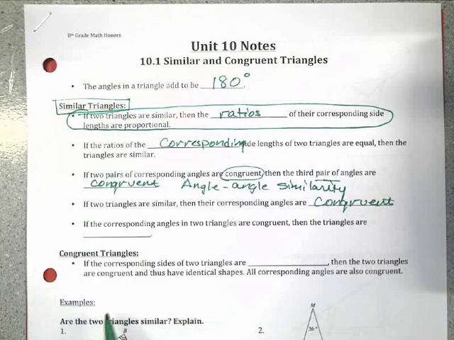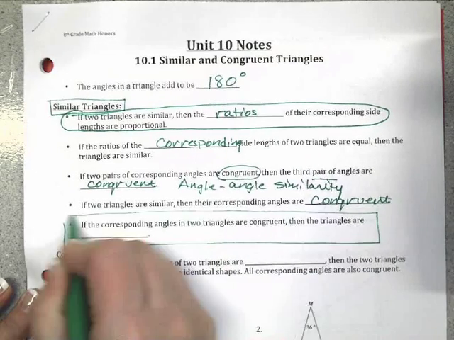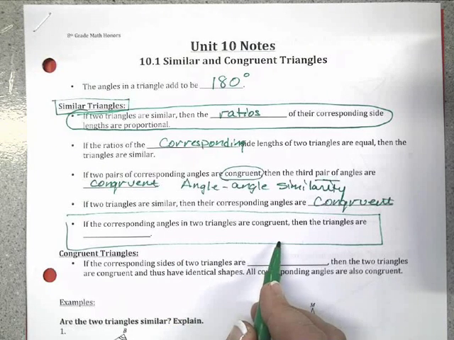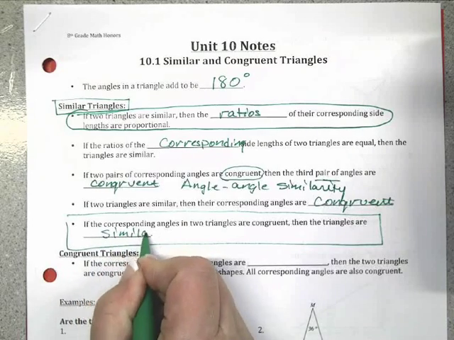And then this last bullet point is another one that we're going to be using a lot. If the corresponding angles in two triangles are congruent, then the triangles are similar.